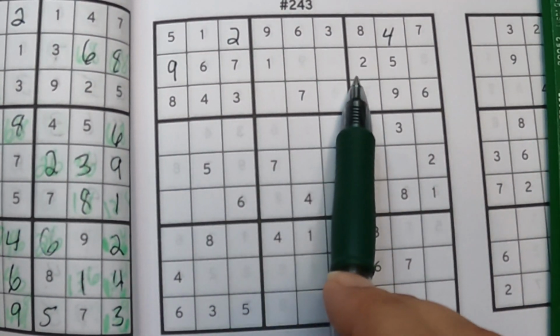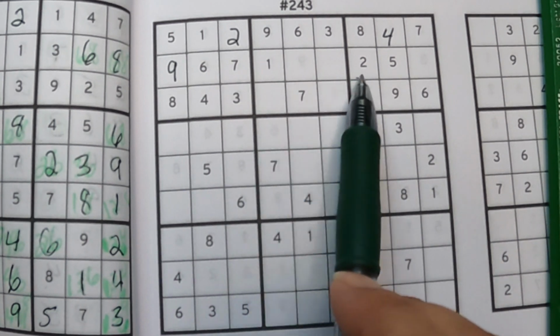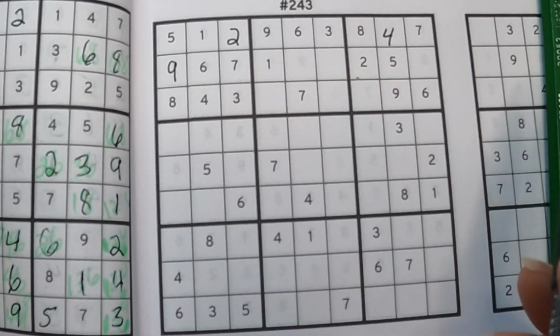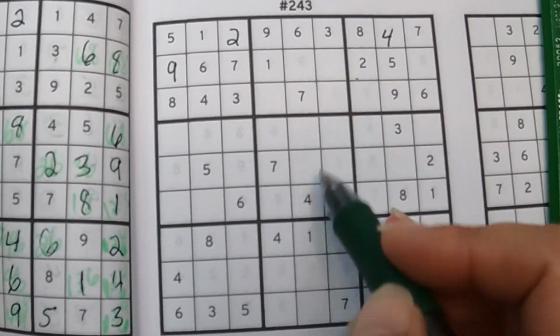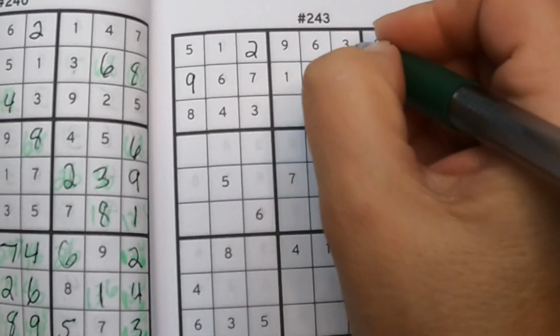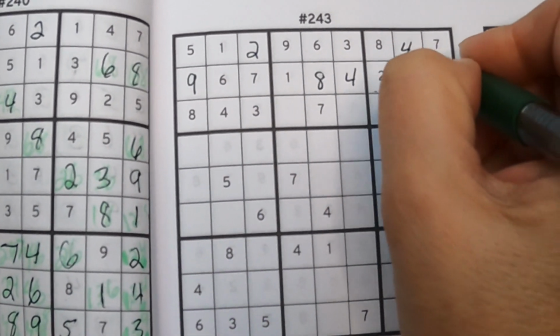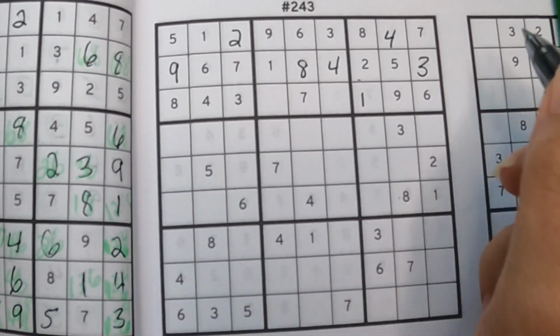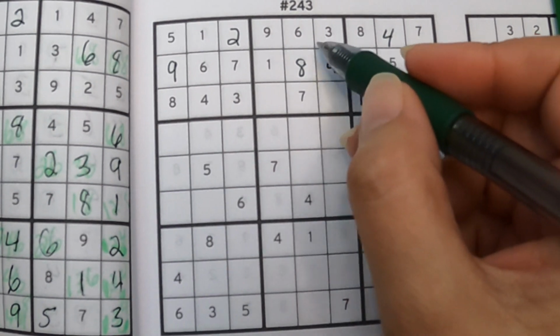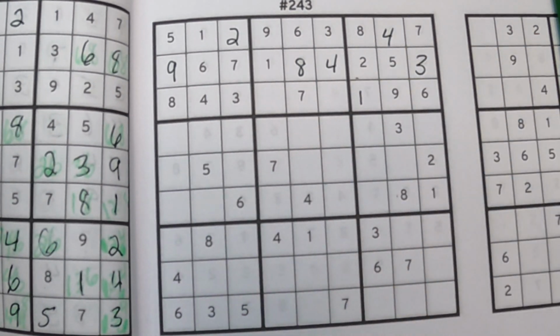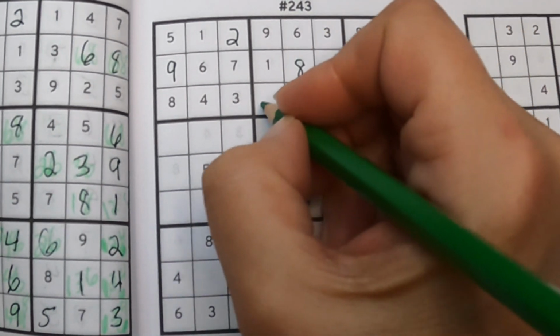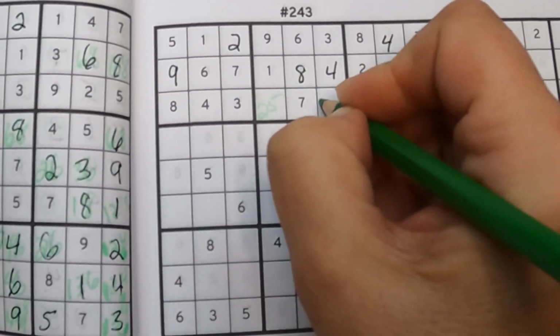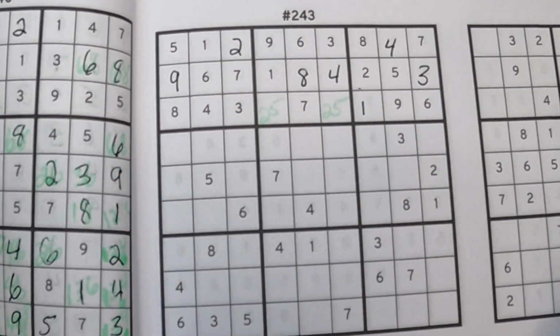In this row we're missing 3, 4, and 8. We've got a 3 and a 4 here, so this is our 8. That 3 makes this our 4, 3. This box now is missing a 1. For this box, we're missing 2 and 5, and I don't see any help. So 2, 5, 2, 5.